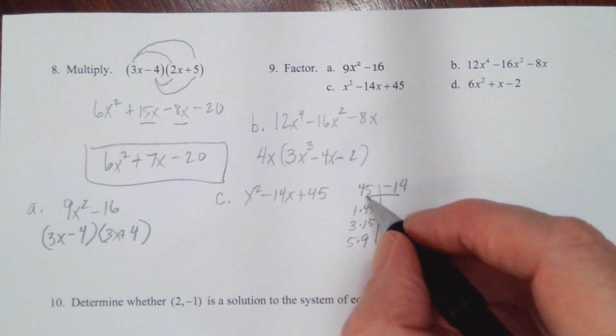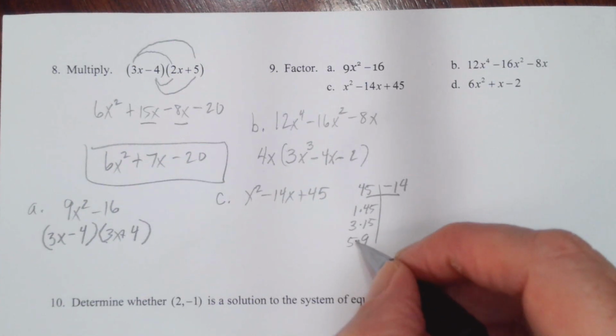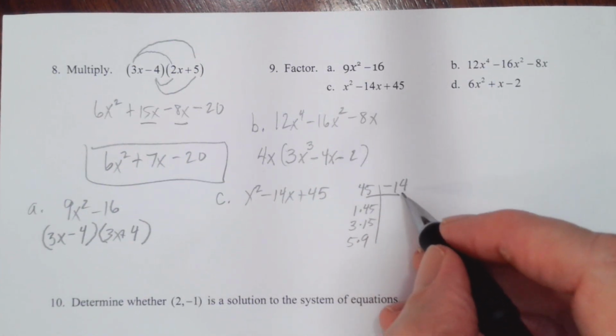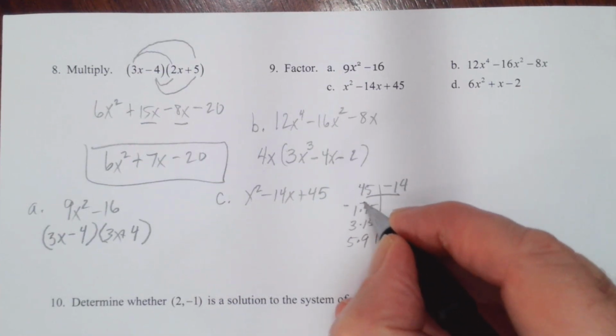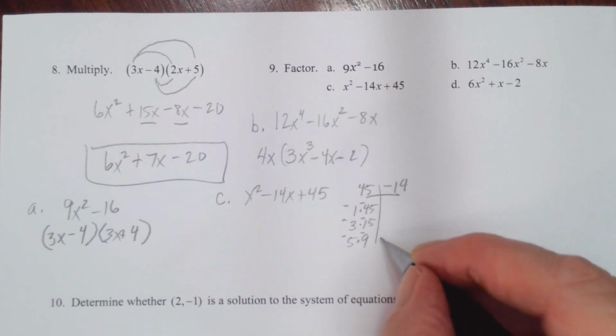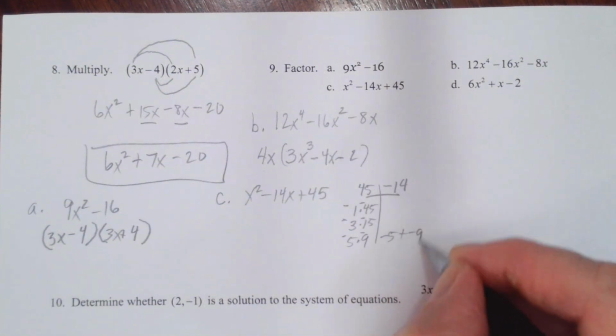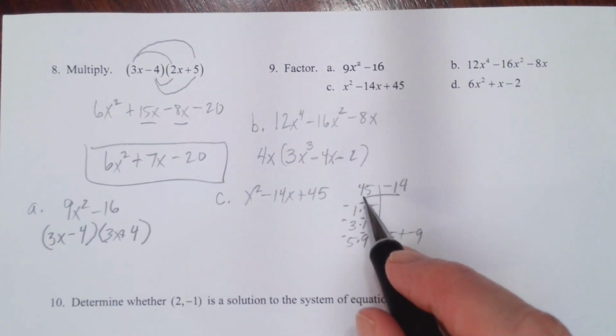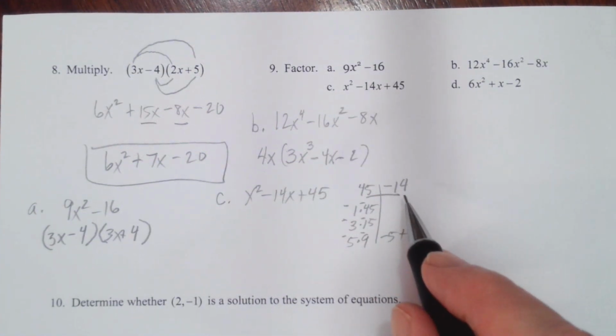And since we get a positive answer, these are both positive or both negative. When we multiply, we get a positive. So since they add to a negative, they must both be negative. And notice negative 5 plus negative 9, that's going to give us negative 14. So when I multiply here, I do get 45. When I add, I get negative 14.